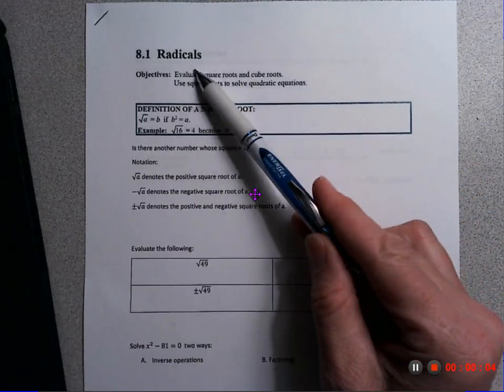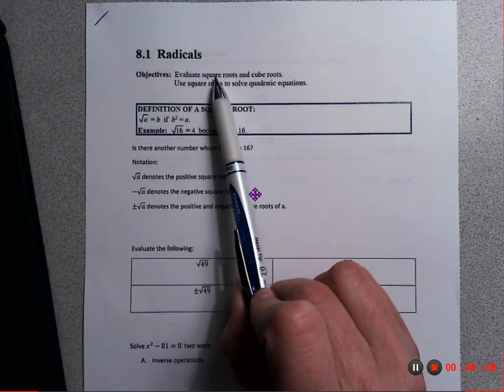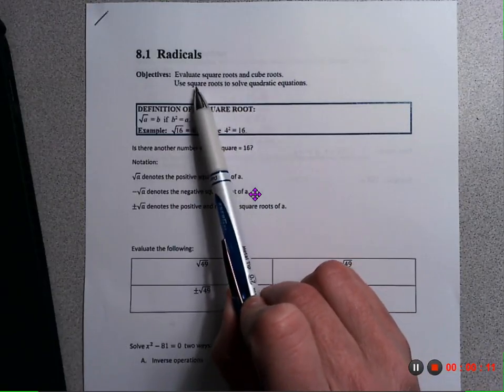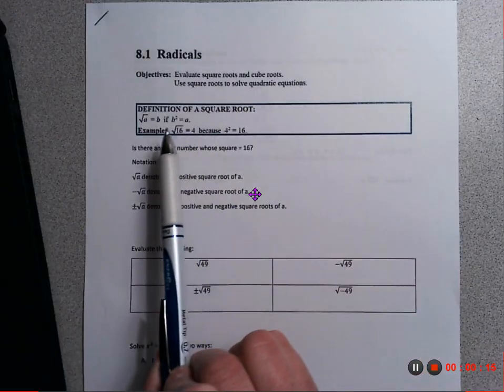So this lesson is on radicals, and our objective is to be able to evaluate square roots and cube roots, and then also use square roots to solve quadratic equations.